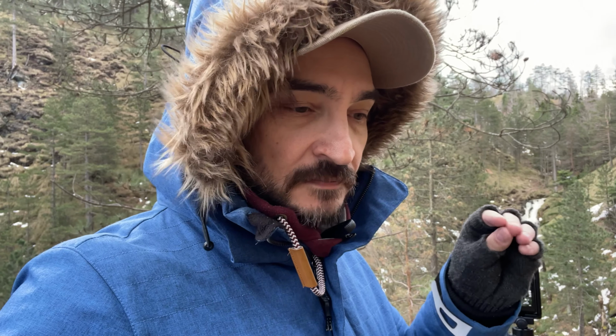So, what I'm trying to do, I want to take at least two exposures. One really fast one with all these drops of the water frozen in a moment, and the second one is a long exposure, just to show this flow of the water flowing down smoothly.